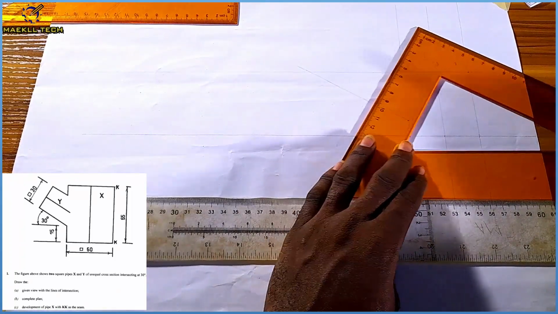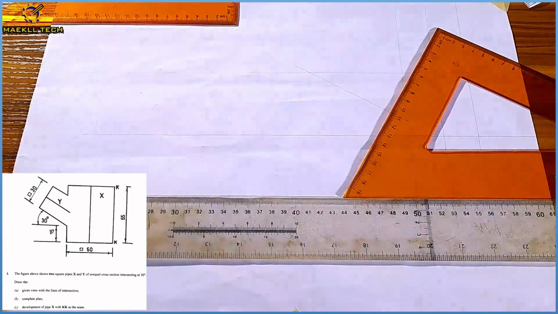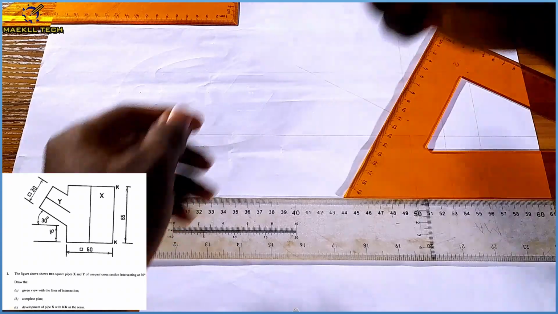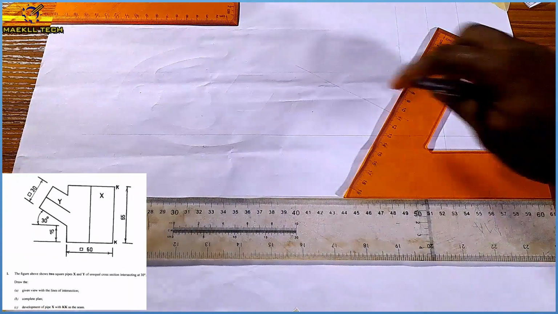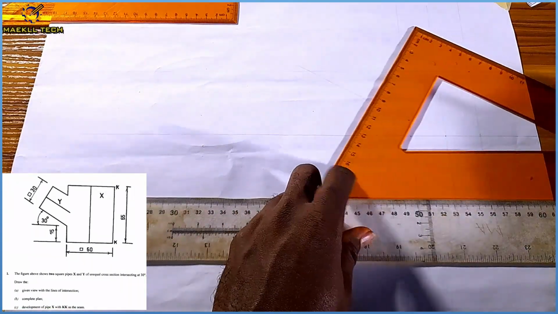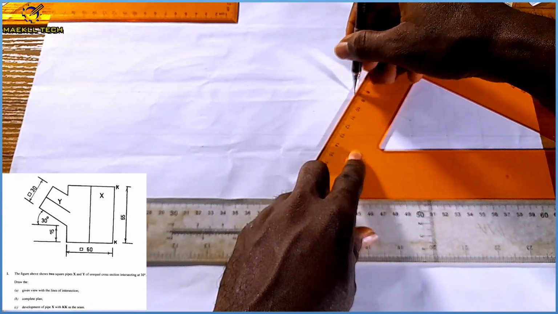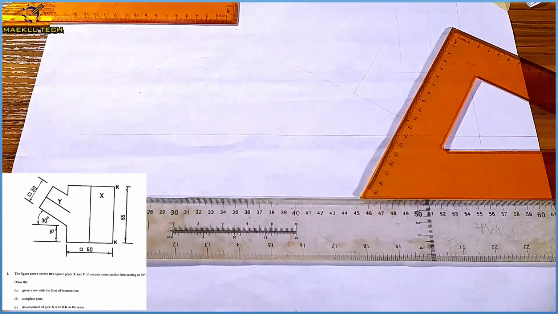Then I'm going to pick my 30 by 60 degree set square. I'm going to draw a perpendicular to this 30 degree line, which means I'm going to draw it at 60 degrees so as to make it 90. I'm going to draw it from this point here, upward faintly like that.